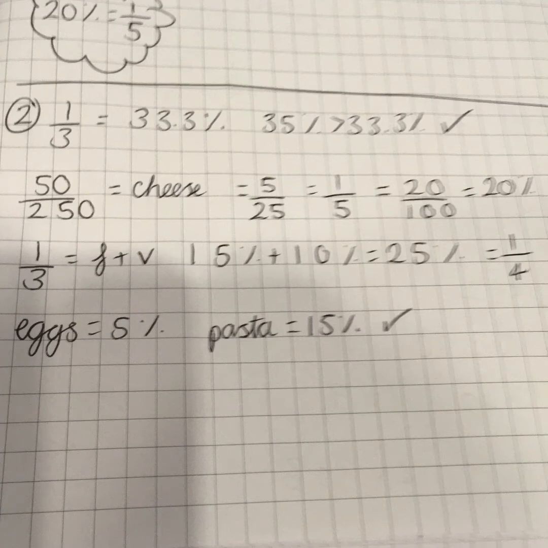Last one then, he ate 3 times as much pasta as eggs. Ooh, we don't know how many eggs he ate. I don't know what percentage of eggs it was. Well, remember the whole thing is 100%. If you add all the rest up, the rest add up to 95%. So then that means eggs must be 5%. Pasta was 15%. Can you times eggs by 3 and get to pasta? 5 times 3 is 15. Yes, you can. So that one was also correct.